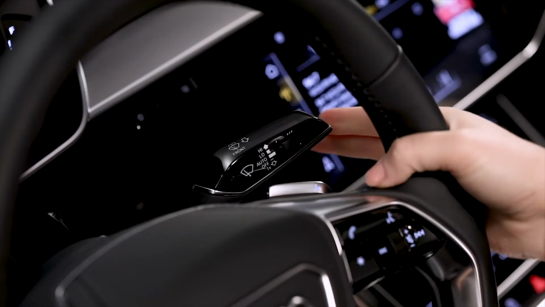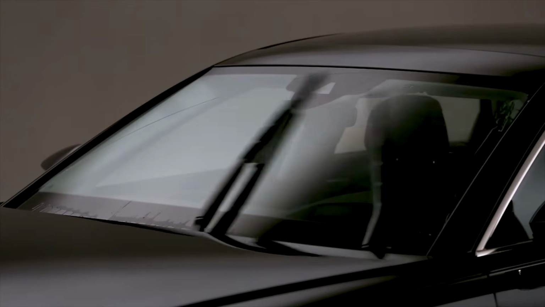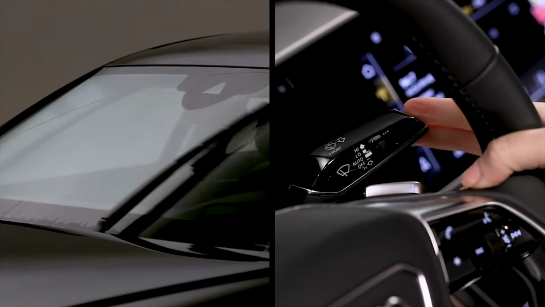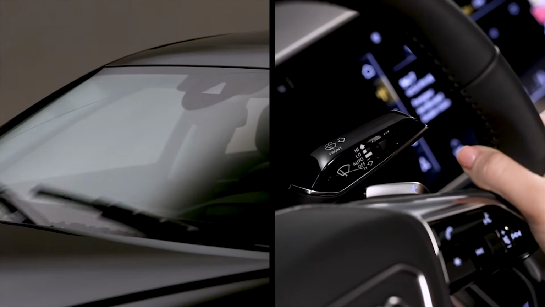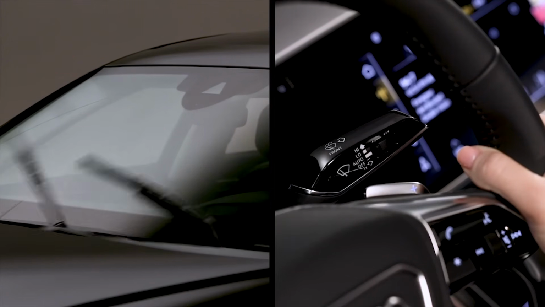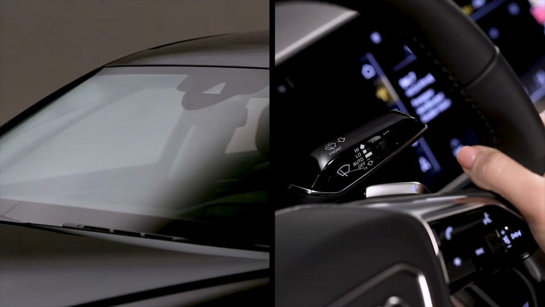To wash the windshield, pull the stalk toward you and hold. Once released, the wipers will wipe 3 more times. While driving, it will wipe one more time after several seconds to remove any residual washer fluid.